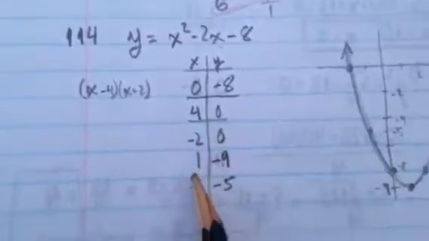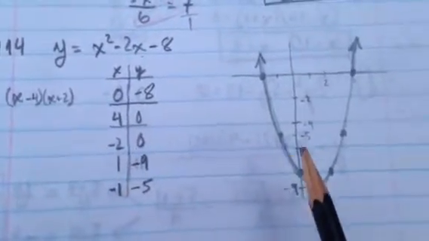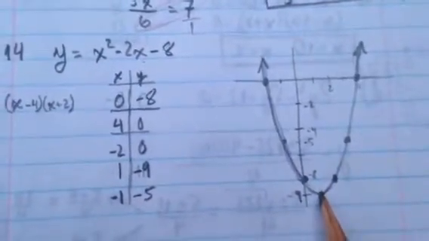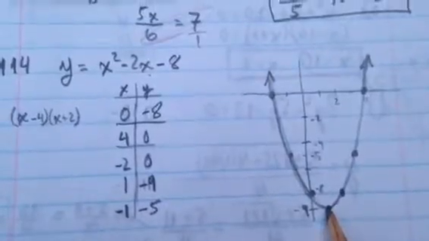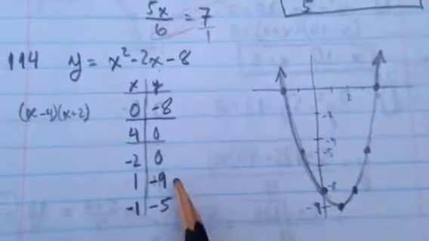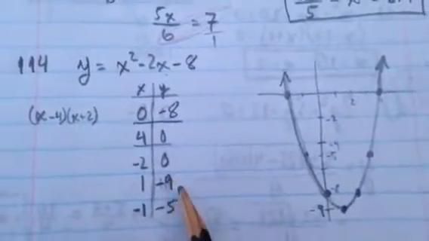Creating a graph of this parabola, x squared minus 2x minus 8. Again, I used a table of values, and I got it to look like this. So this is what it is. The lowest point is down there at (1, -9). That's my vertex. That's a 9 right there.